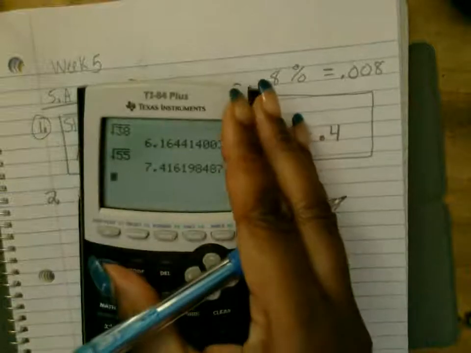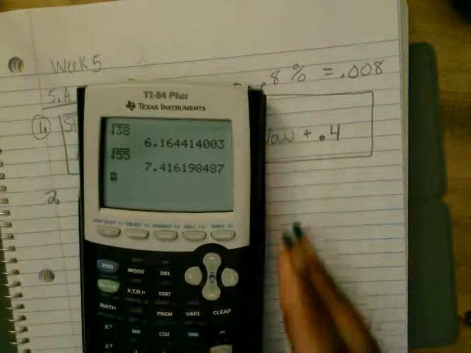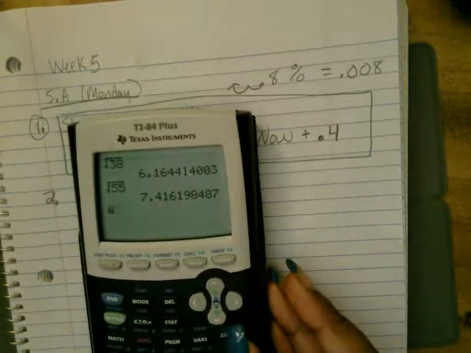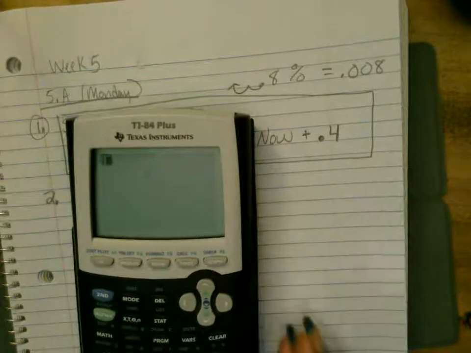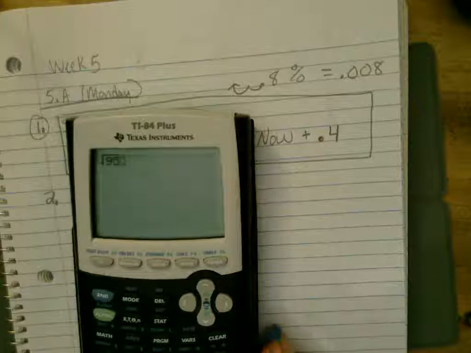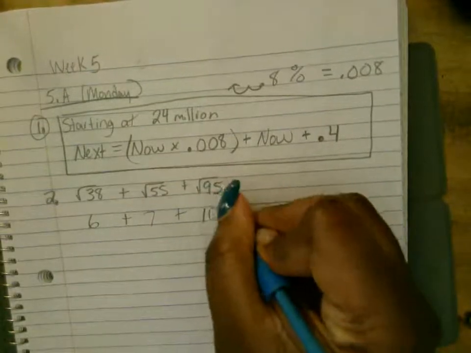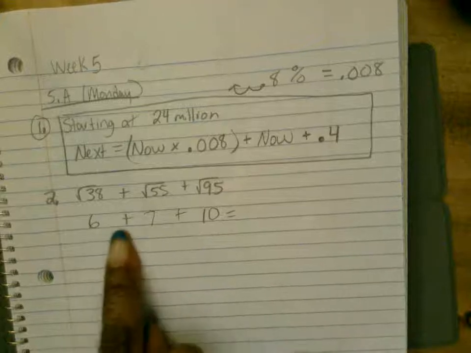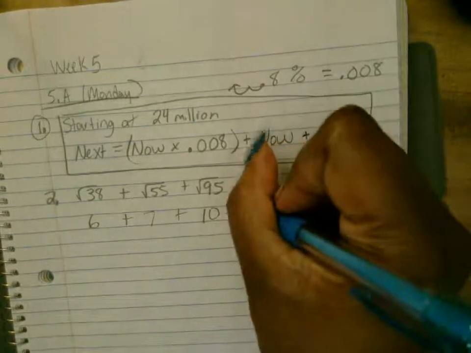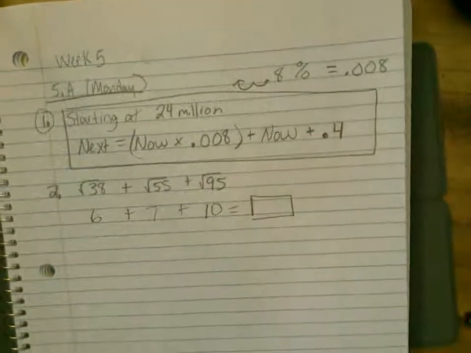Plus the square root. Oops, sorry, y'all. The square root of 95. No, I didn't type that in right. Sorry. The square root of 95, which is about 10. So now you just add these numbers together, and that's gonna be your answer. Okay.